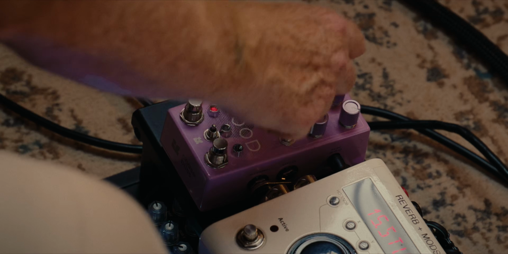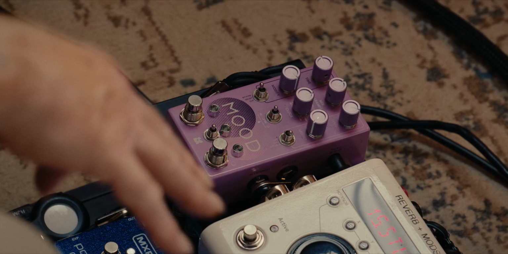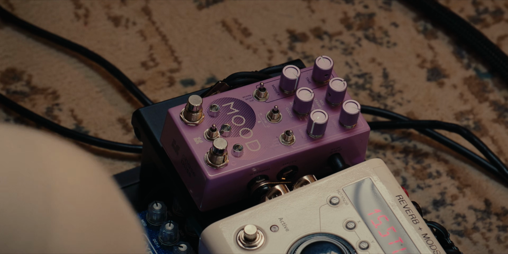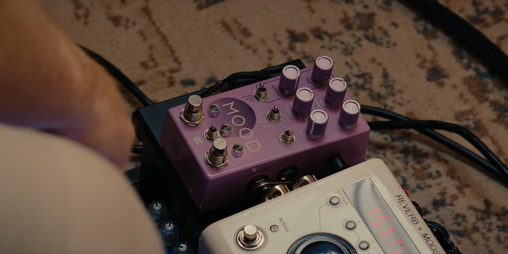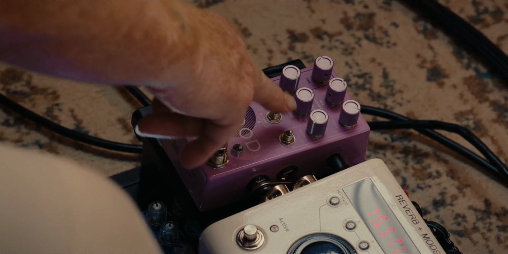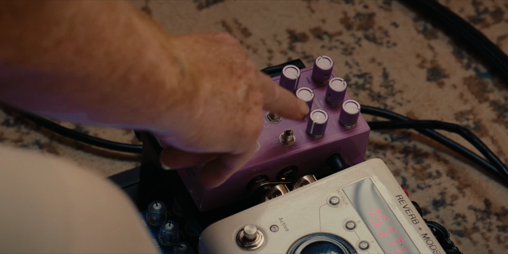I tend to leave it on reverb and use it with the reverbs and delays on my Eventide stuff. So to the looper itself, it has this clock here. It's actually shared by both the wet effects and the looper.